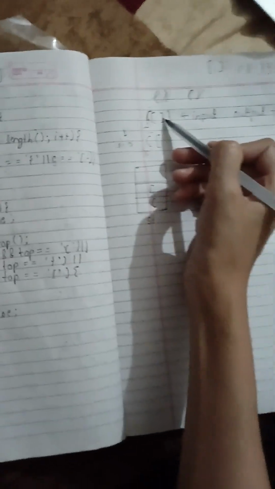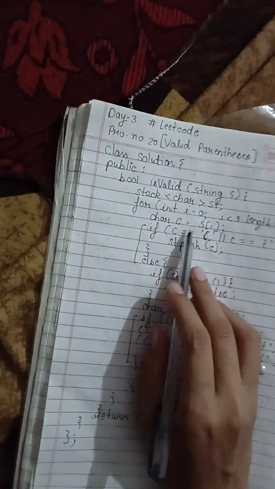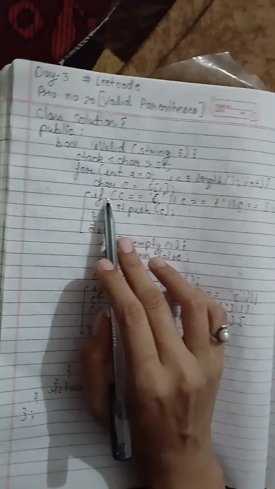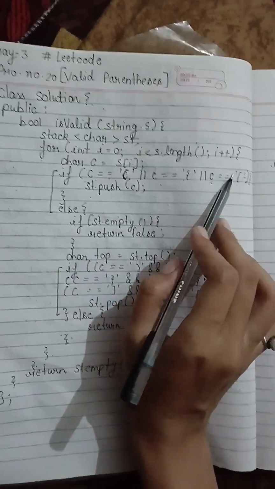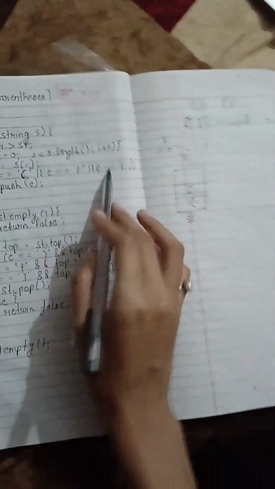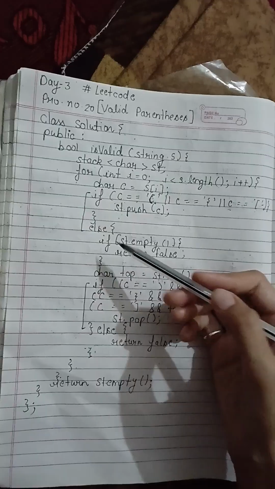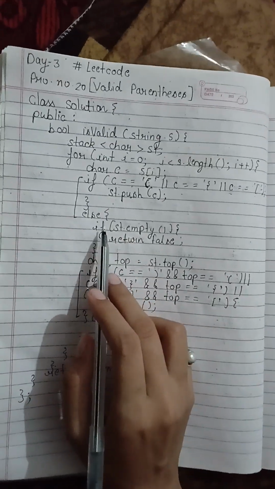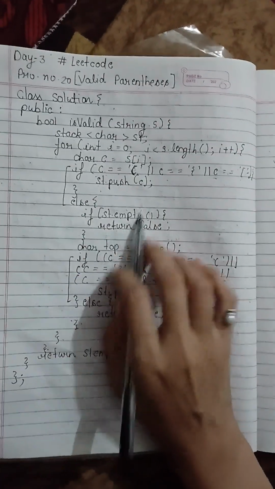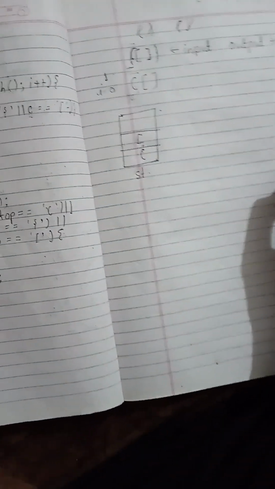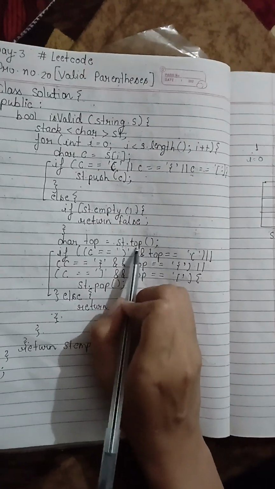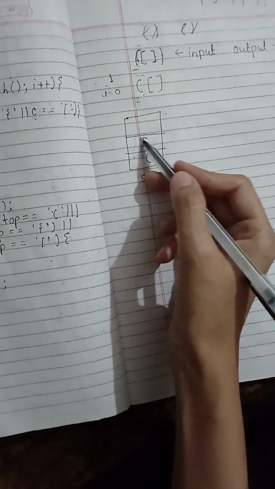We again go to the for loop, and here we again take an input, which is this one. Here we check if these conditions are matching. There's no condition which is matching, because they are all opening brackets, but we have a close bracket. So we will move forward to the else block. Here we check if st is empty. Our stack is not empty, so we will not run this. Again we will initialize a box named top, which accepts char only. st.top means we will put the upper element of the stack into this top.